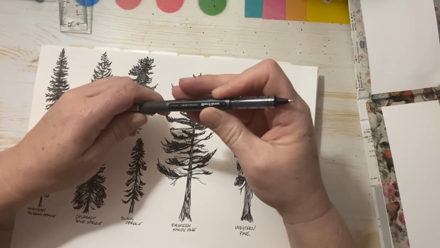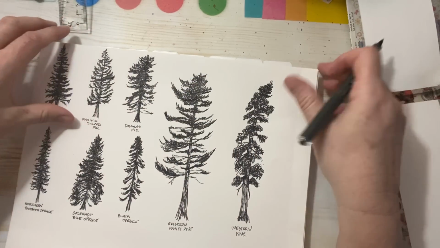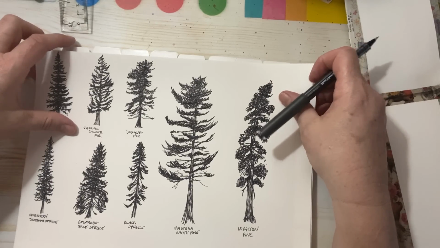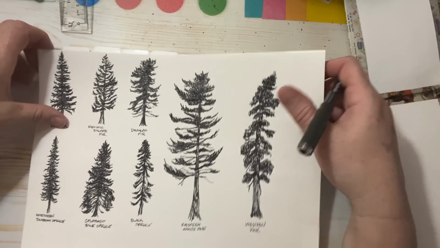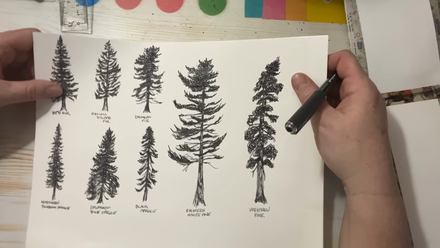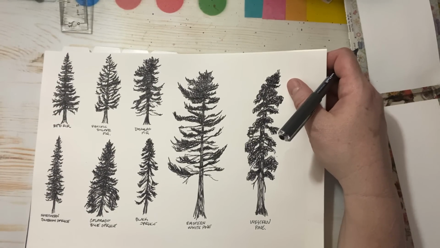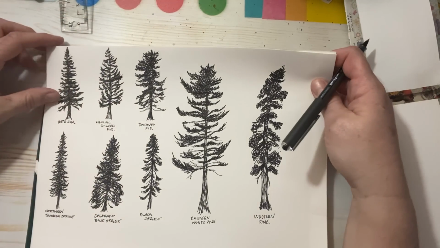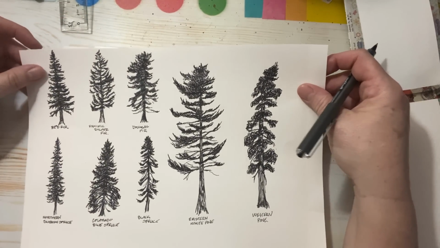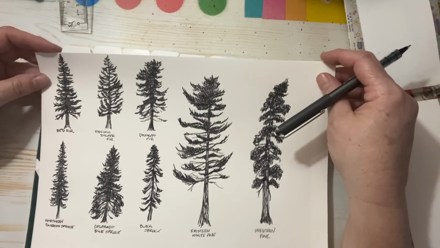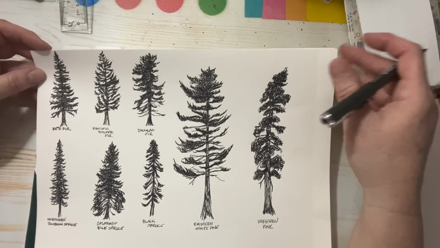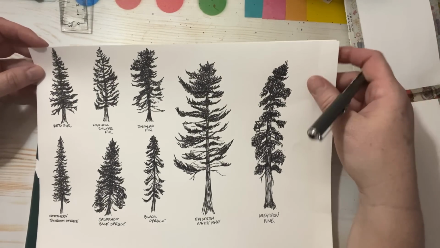I have had some requests on what kind of trees we should be drawing, and there are some seriously fantastic trees out there. I'm blown away by the kind of trees that people are suggesting that I've never heard of, and it's really a lot of fun to see what kind of trees are out there in the world, and I think it'd be fun to draw those together. So today though, we're going to do some fir trees, pine trees, spruce trees.